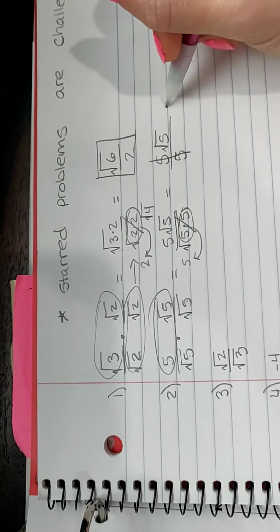Same thing with this one right here. We are going to multiply by the square root on the bottom. What I do to the bottom, I have to do to the top. I'm going to multiply across here. And just like up here, I have 2 times 3, which gives me the square root of 6. Again, just like what I did here. And top is done.